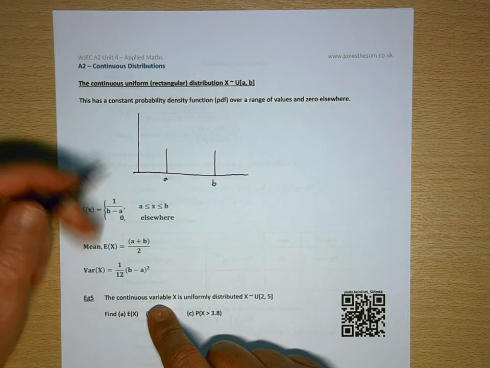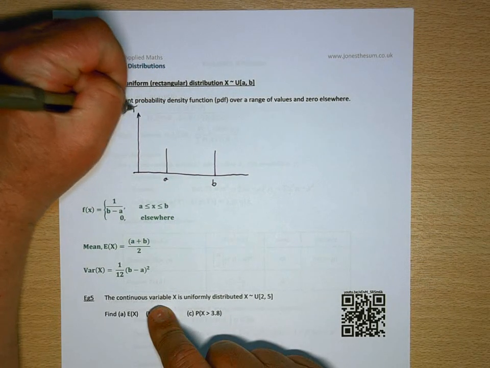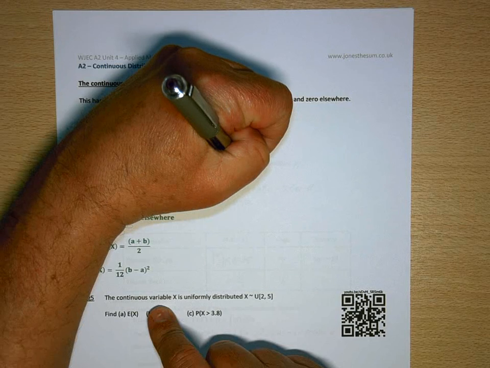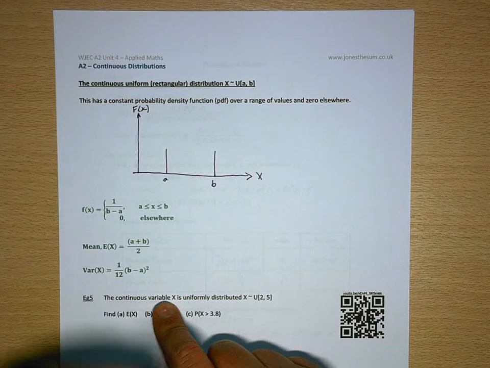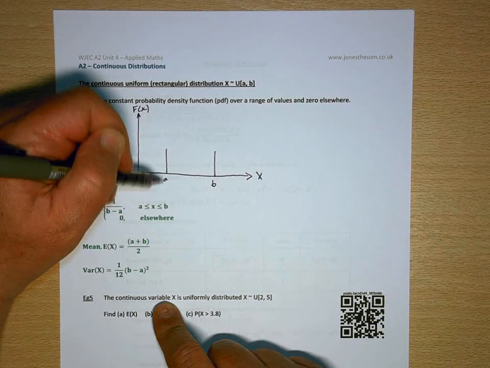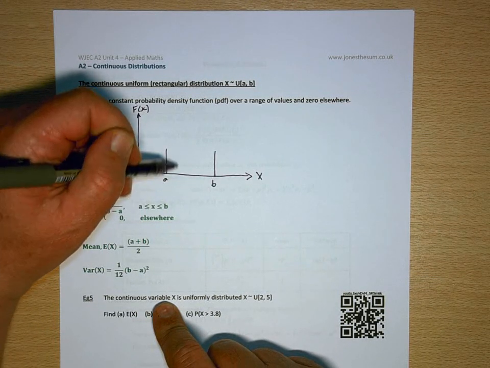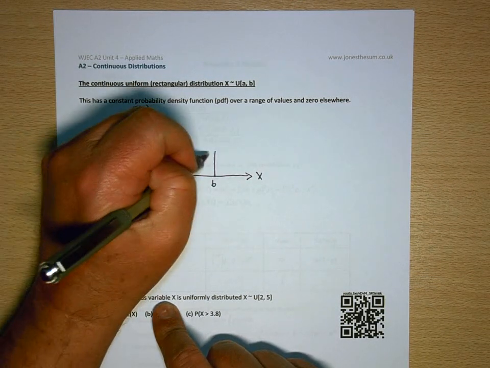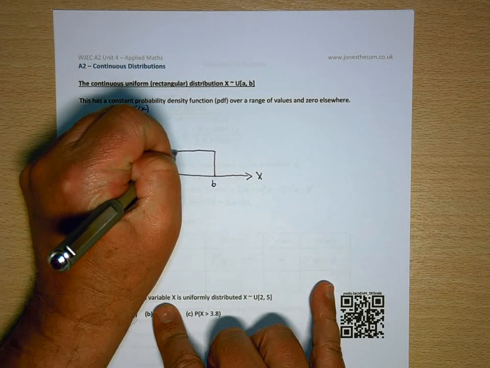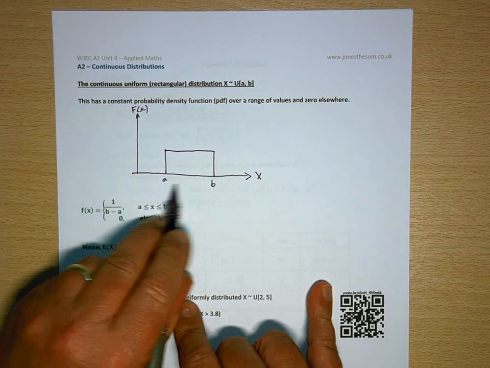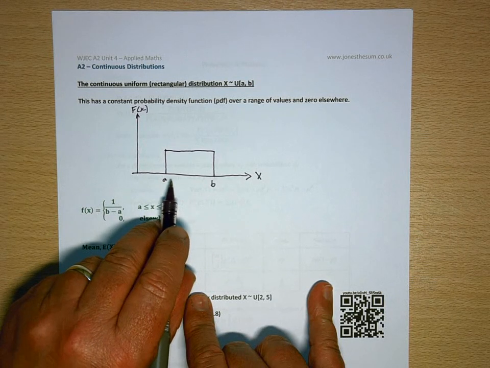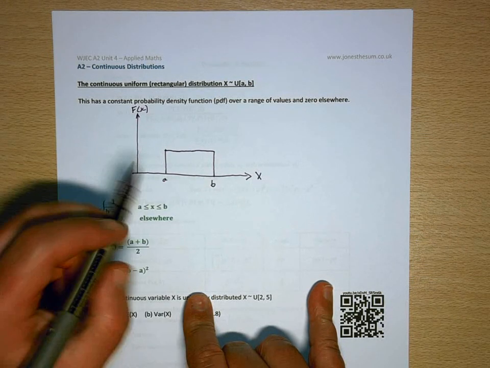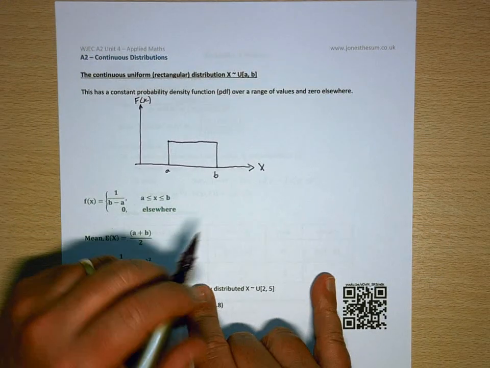Now when you were drawing one of these in AS, you'd have spikes. So there'd be one there for throwing a dice of 1, 2, 3, 4. But in this instance, what you've got is a rectangle, because any value between A and B would have an equal probability.